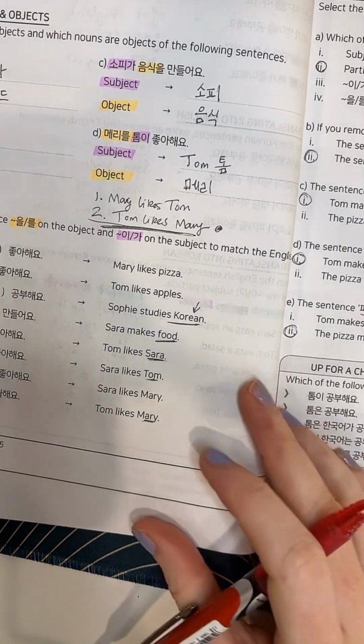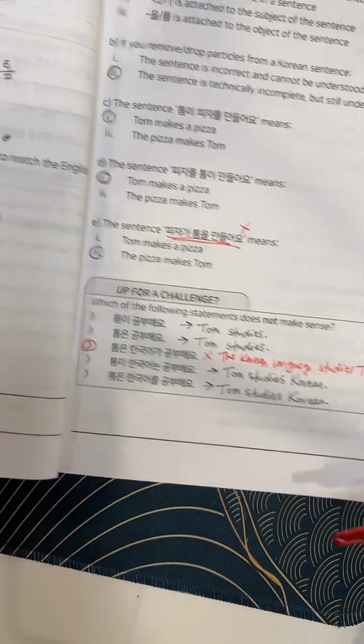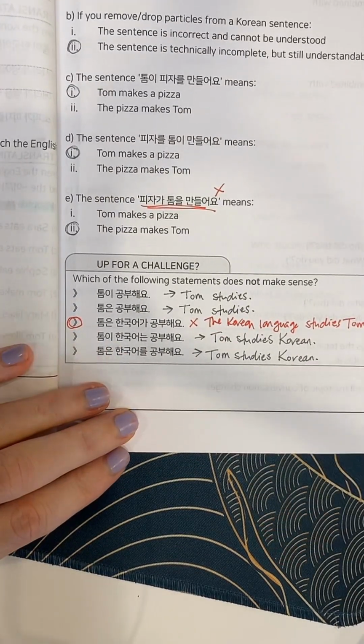What about Tom은 한국어는 공부해요? Does that make sense? Yes, you can use two topic particles. It's not a common sentence to say. It's not that commonly used, but you can say it.